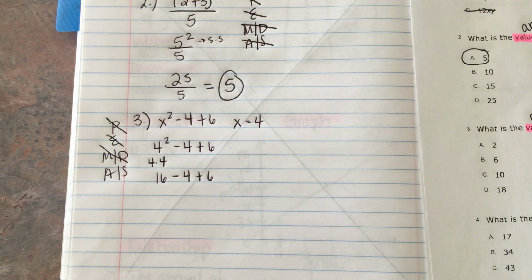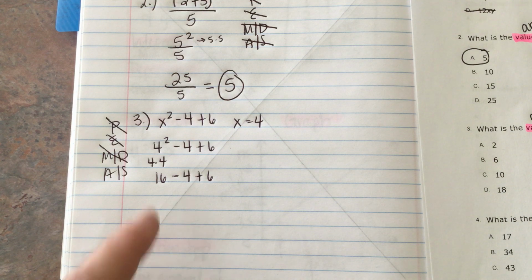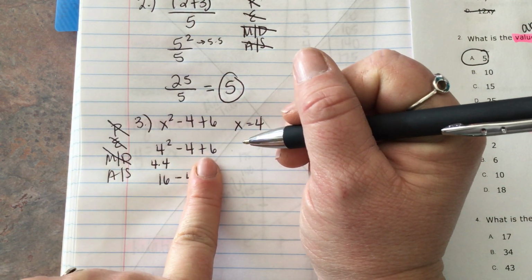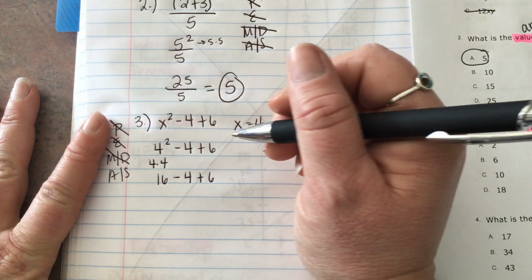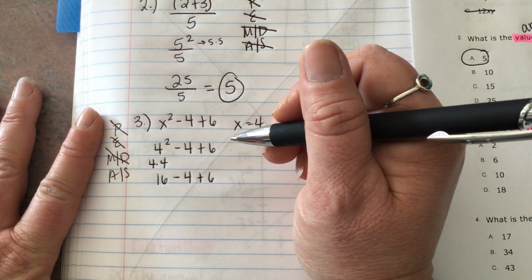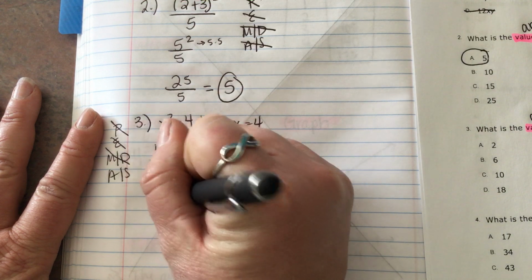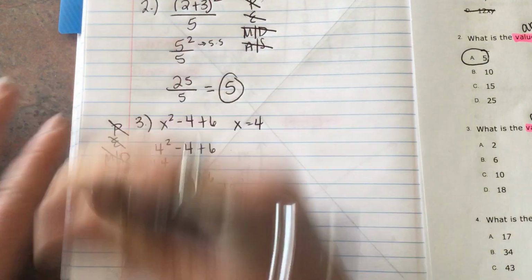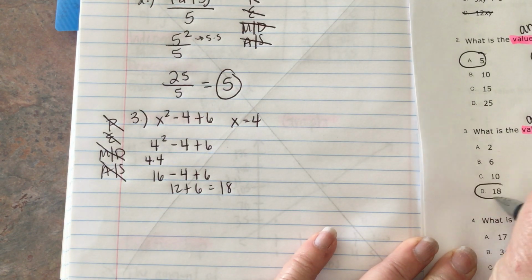All right, and I have both addition and subtraction. So I'm going to do my addition first and then my subtraction, right? Why not, Kira? Because you have to go from left to right. Right, so you go left to right, whatever comes first. Do not do this and then do that. You're going to do 16 minus 4, which gives me what? Savannah? And then 12 plus 6 gives me 18. All right, so the correct answer for that one would be D.